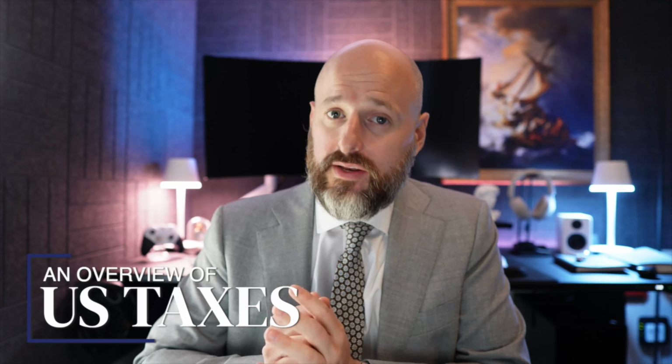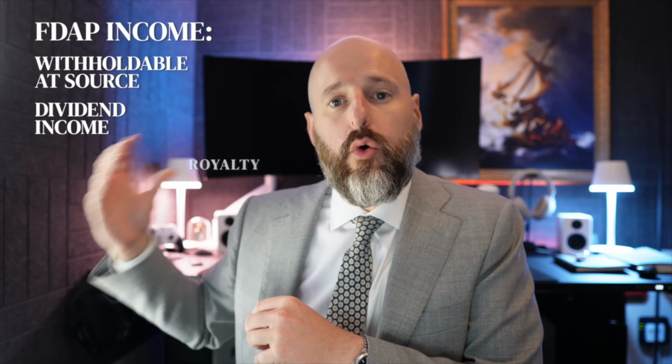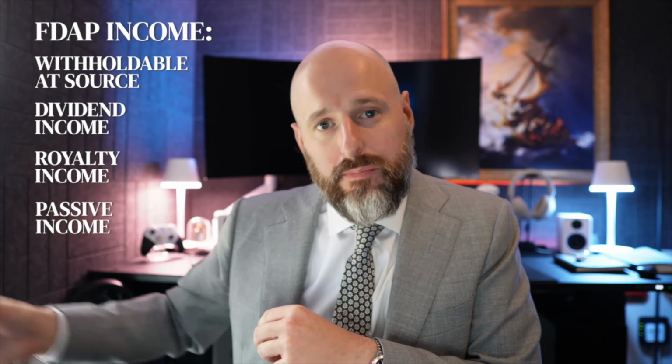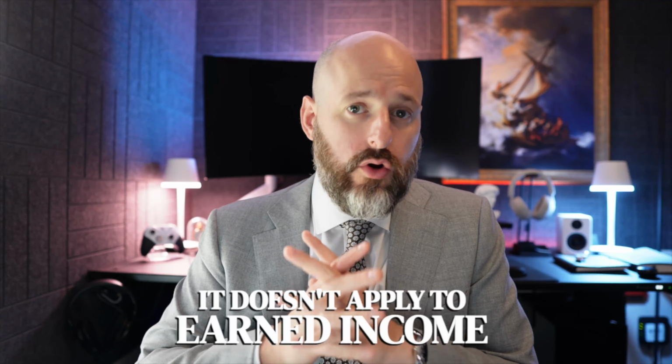In general, how taxation works in the US for non-residents is that there's FDAP income, which is withholdable at source. So if you are a non-resident and you're getting dividend income or royalty income or passive types of income like rental income, that income is subject to withholding by the source. So if I'm an American and I'm paying someone else interest because a guy in Italy gave me a loan for $1 million and I pay him interest, I have to withhold taxes on that. Now that's passive income. That generally doesn't apply to earned income.